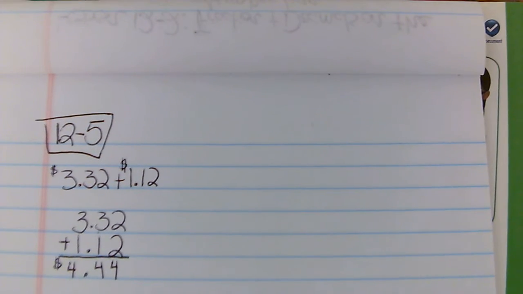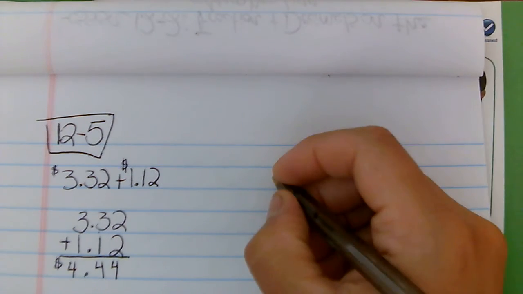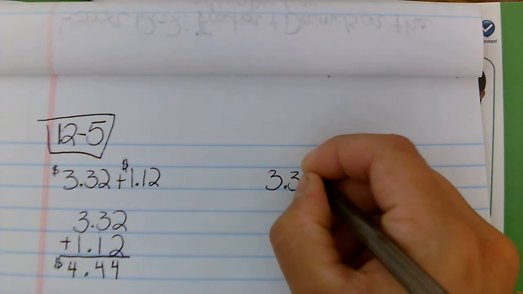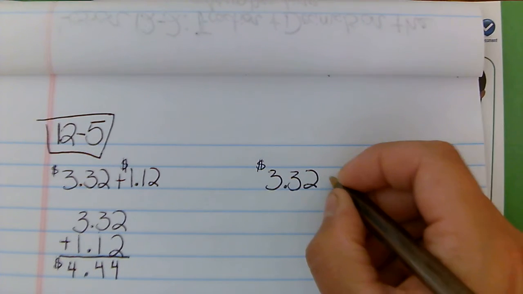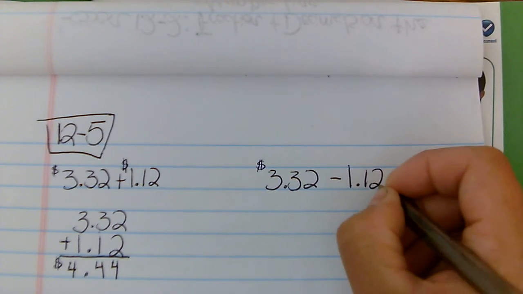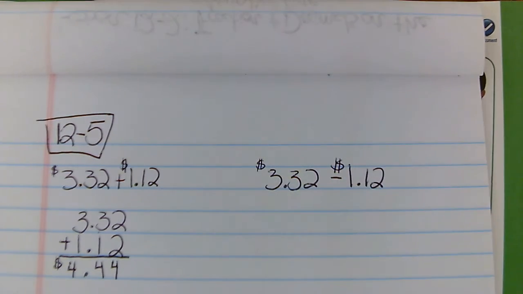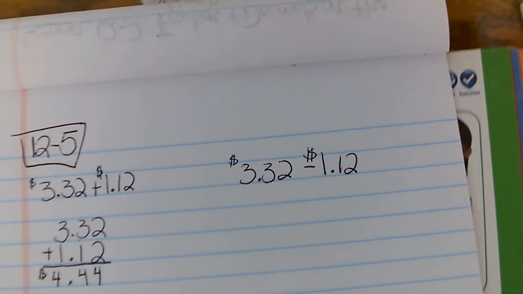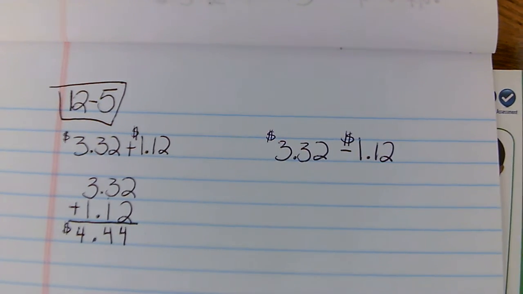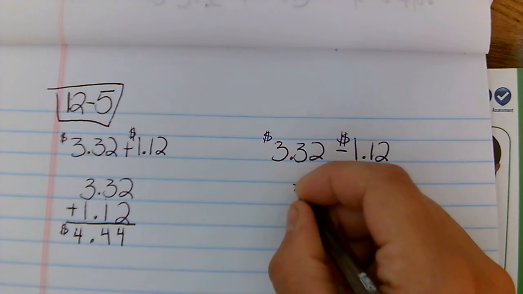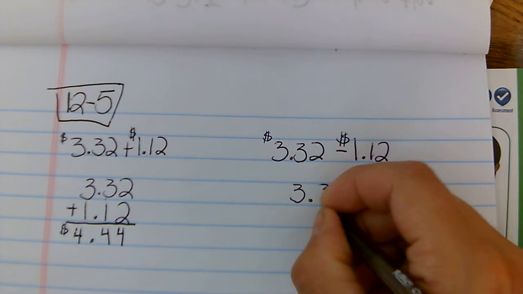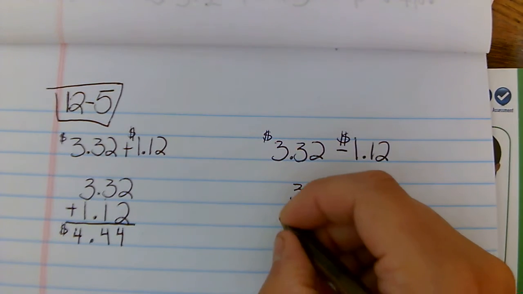Okay. So in this one, instead of adding the two amounts, we are going to subtract the two amounts. Okay? And just like I did for addition, I'm going to write out my first number, and what I'm subtracting goes beneath.